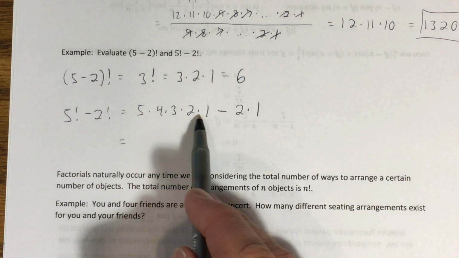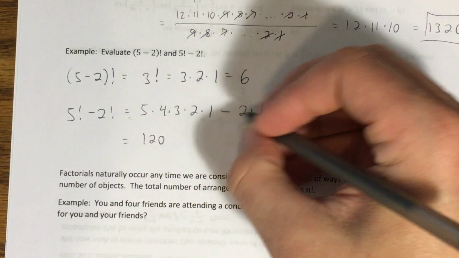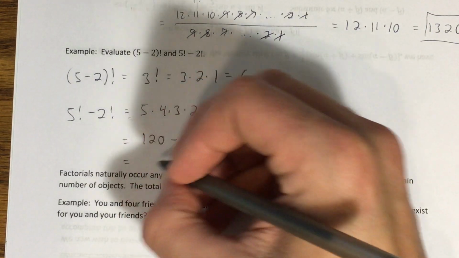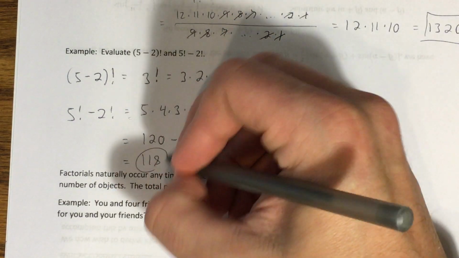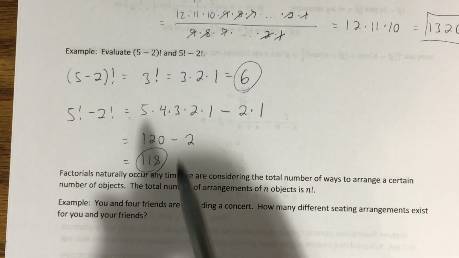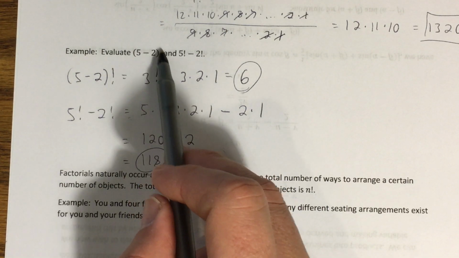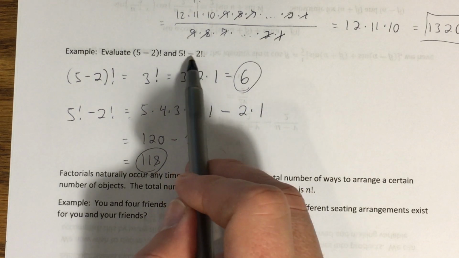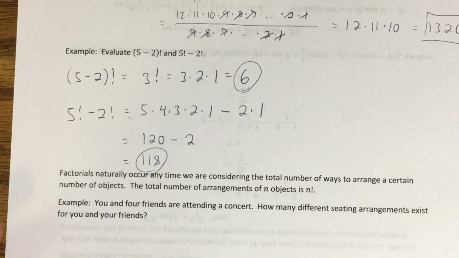If you do 5 factorial, multiply that out, you'll get 120. 2 factorial is 2 times 1, which is just 2. Subtracting, I get 118. Notice these are far from being the same number. So this goes to show that you can't just distribute a factorial symbol in and say that this is equal to the same thing as this. It's very clearly not the case.